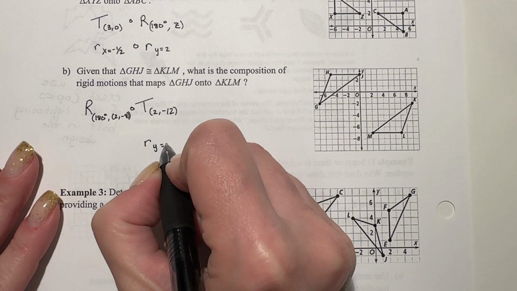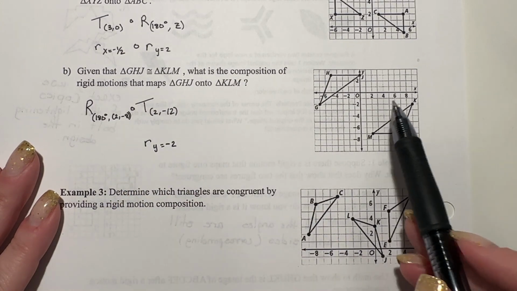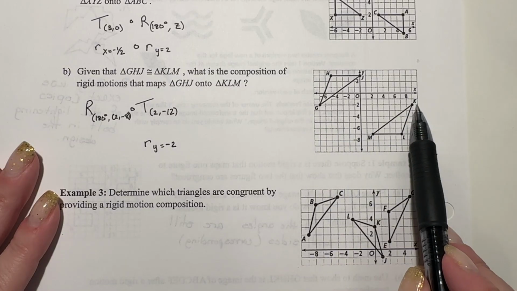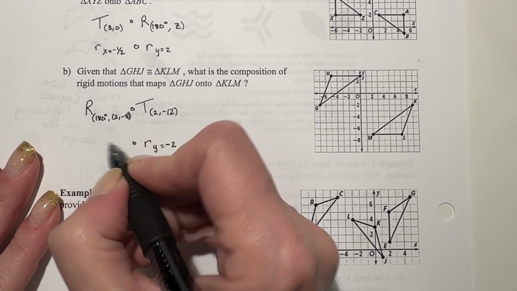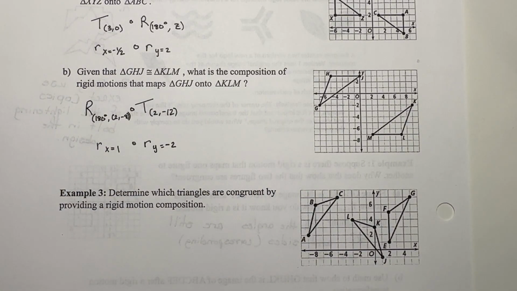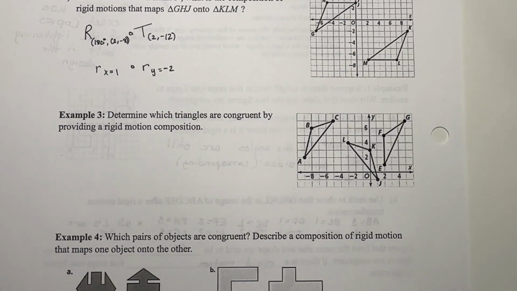Y equals -2, reflection. So here's y equals -2 down here. So reflect across that, followed by a reflection across the line x equals 1. And again, you can come up with your own way to do this. There's not just one way to do this. If you need more time to play around with it, take the time to play around with it. Again, not one way to do it. Check with a person who's sitting near you and see what they came up with.